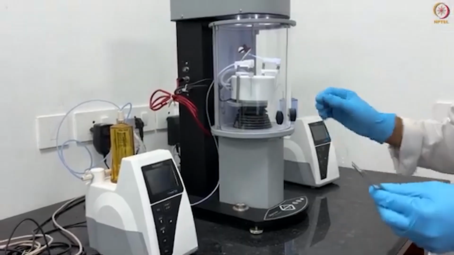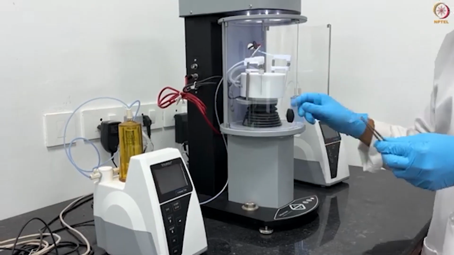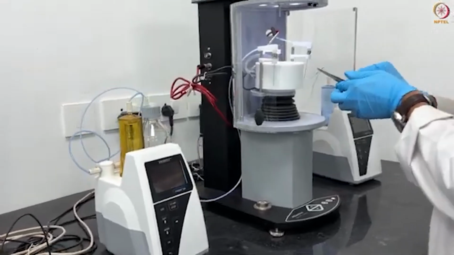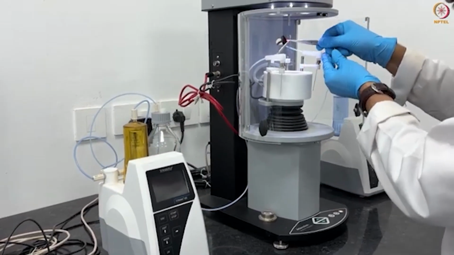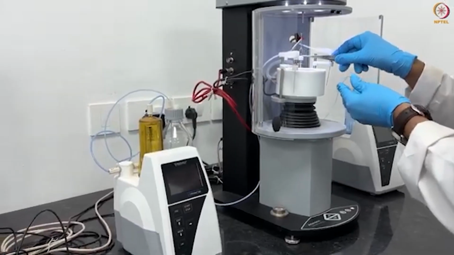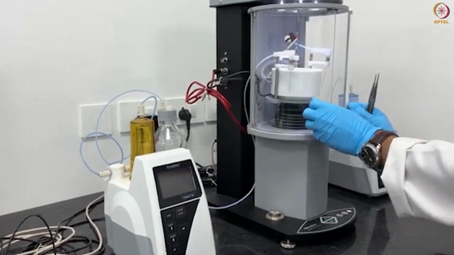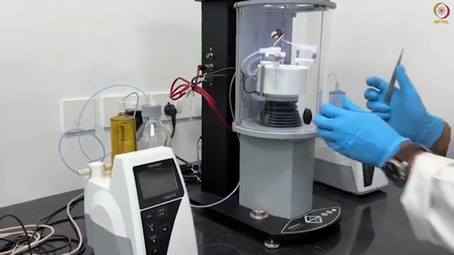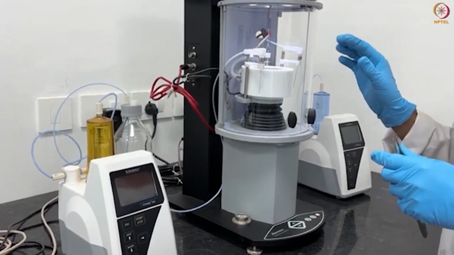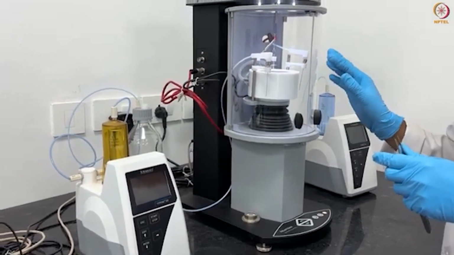Let us carefully place our ring on the balance. Remember, this step should not cause much movement in the system. Now, let's close the system. You can see here that our Du Noüy ring is ready for the measurement. Notice the significant difference between the Du Noüy ring and the sample.